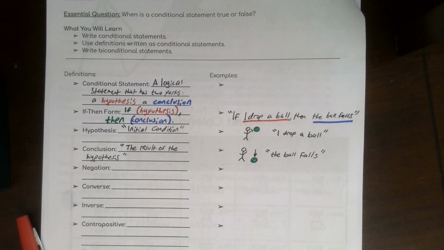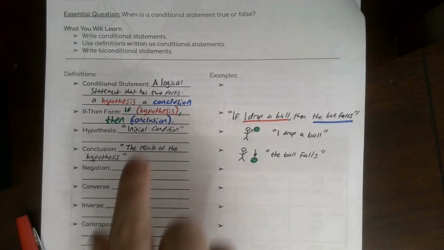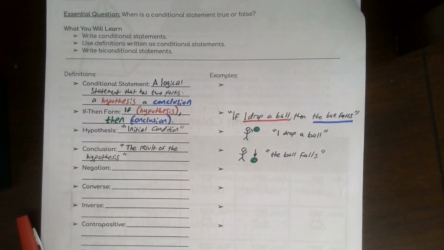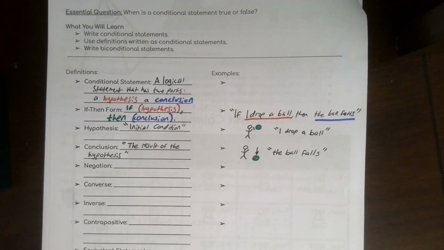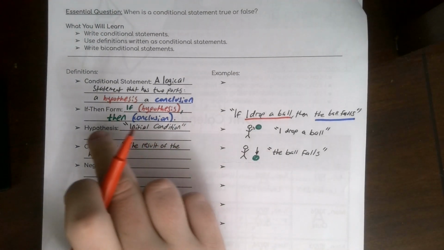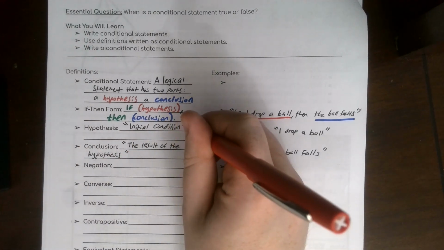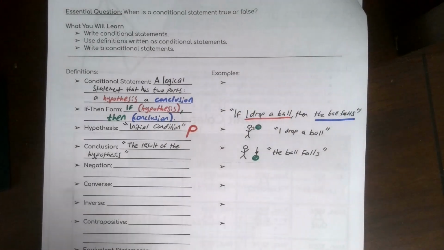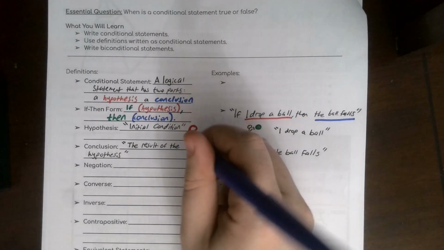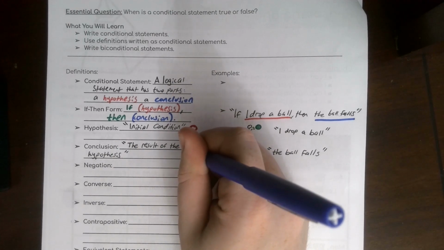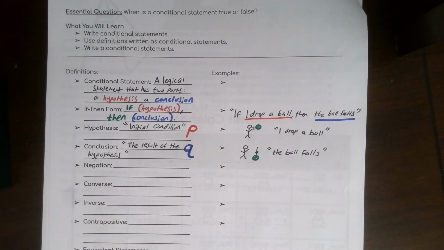The one thing that I want to mention before we move forward is this. We oftentimes want to shorten this for the sake of math. I mean, it won't make sense for us to say the sentence, if I drop a ball, then the ball falls, every single time if we're planning on using it a lot. Because of that, we have letters that we can assign, or variables, to the hypothesis and conclusion to help us out. The hypothesis gets the variable P. The conclusion gets the variable Q. So instead of saying any specific examples, we can say, if P, then Q.